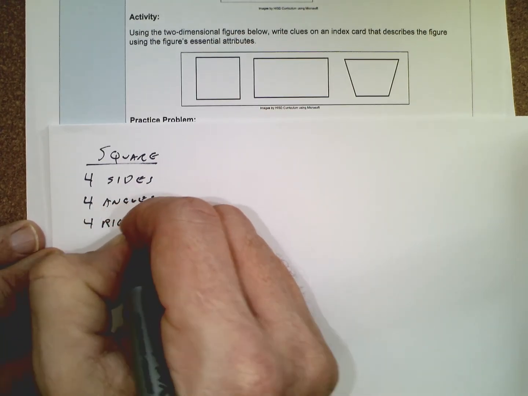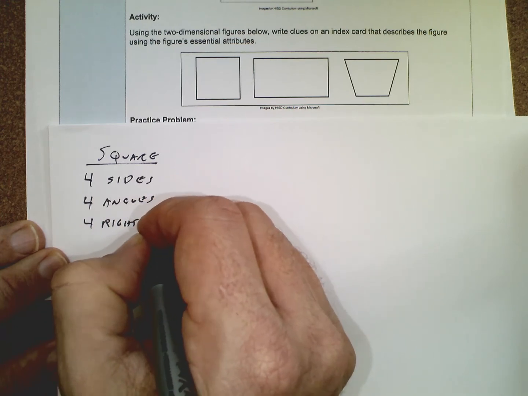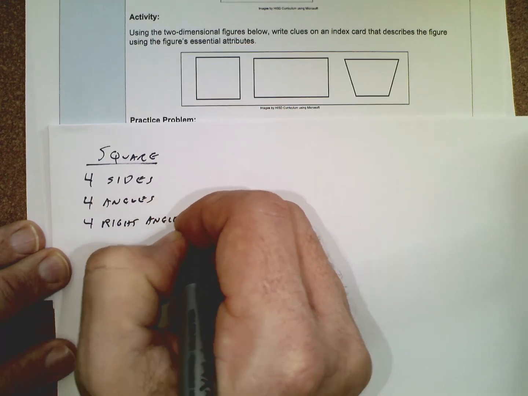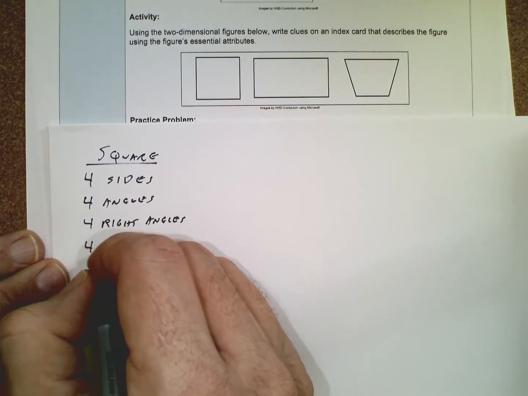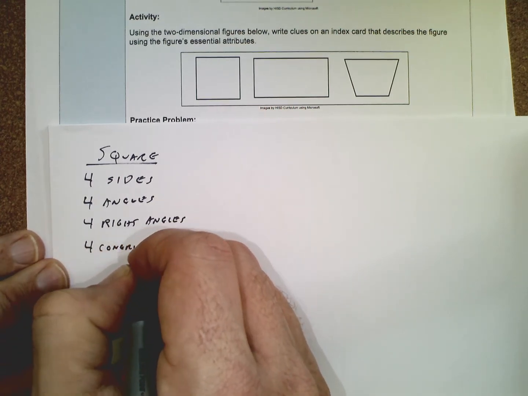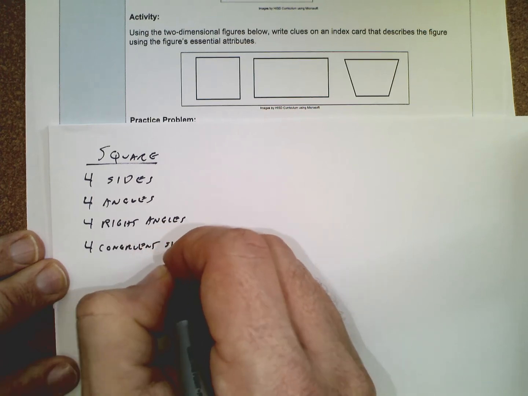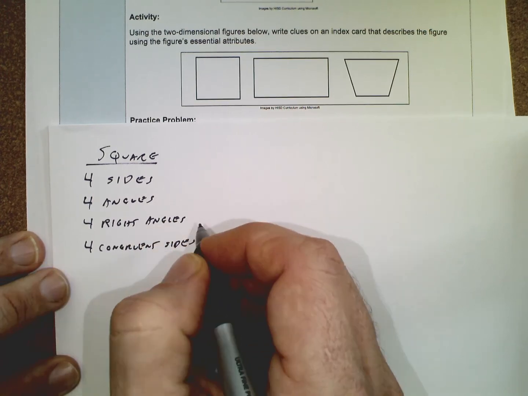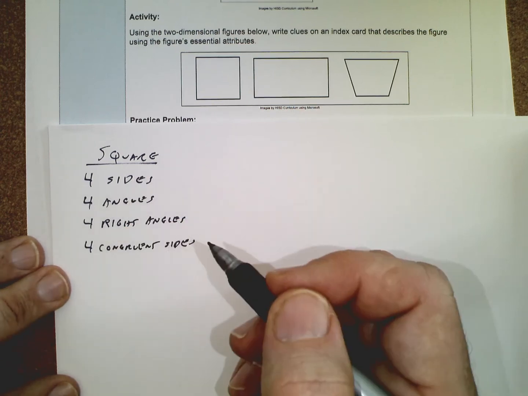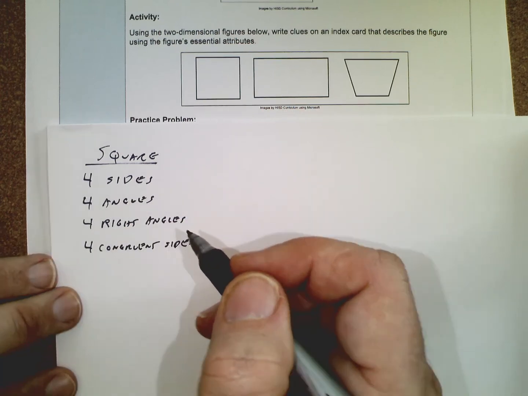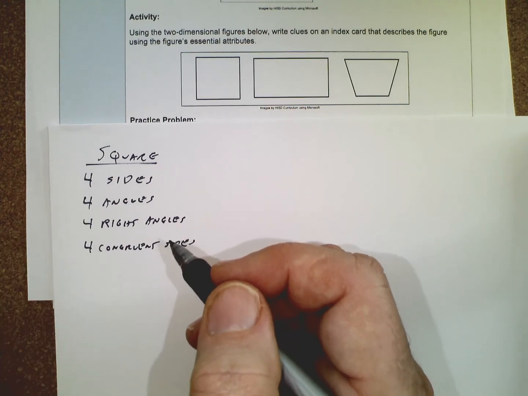Tiene 4 ángulos rectos. It has 4 congruent sides. Tiene 4 lados congruentes. And so that describes a square.